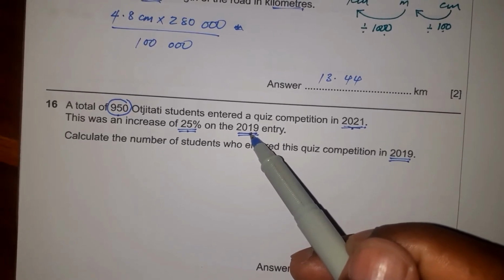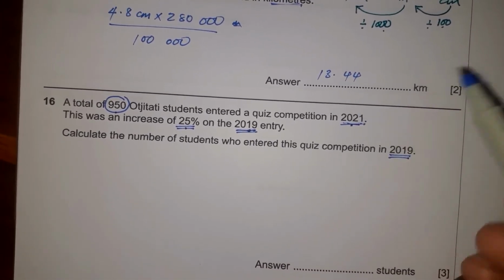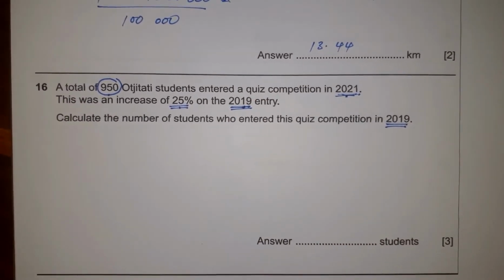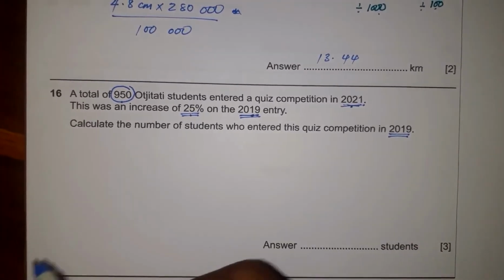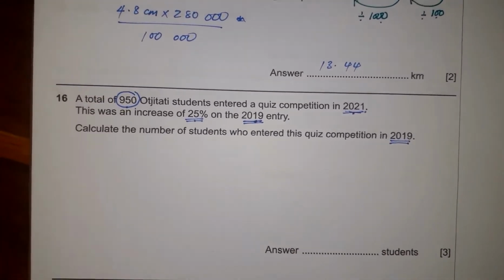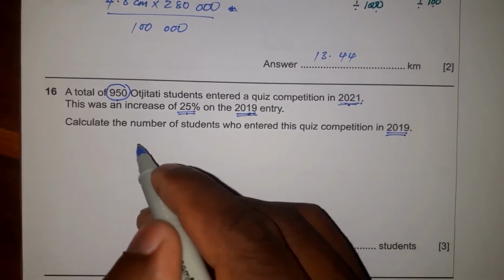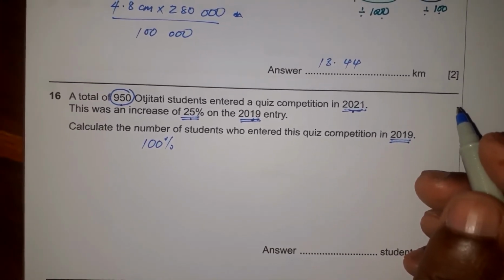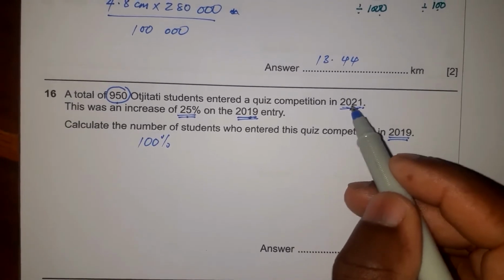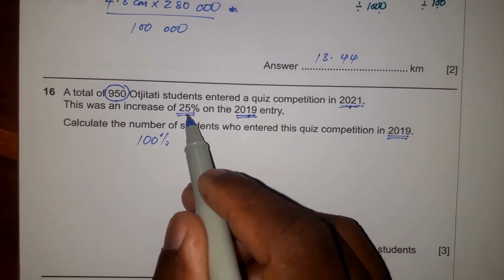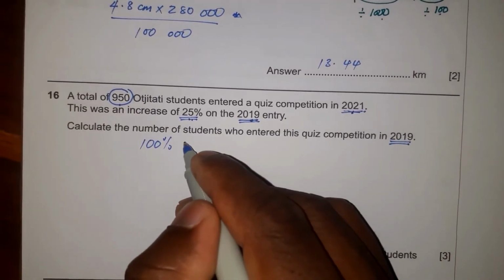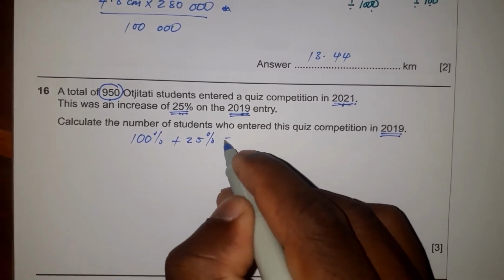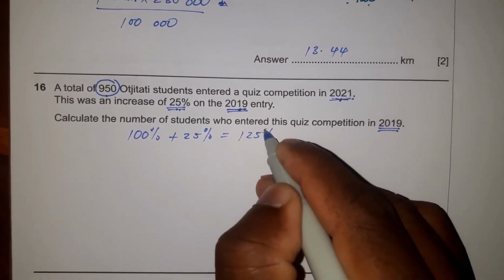So in other words, when you have this type of question, this is a reverse percentage. So what you do is the following. In 2019, it was 100% the number of students. But in 2021, there was an increase of 25%. Increase means plus, to give us 125%.